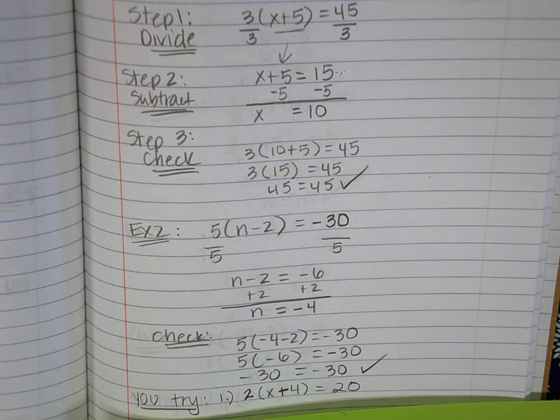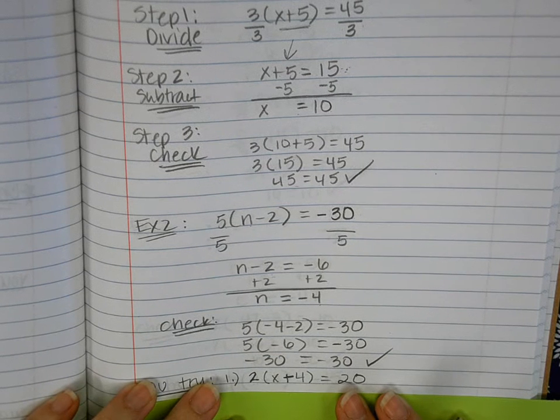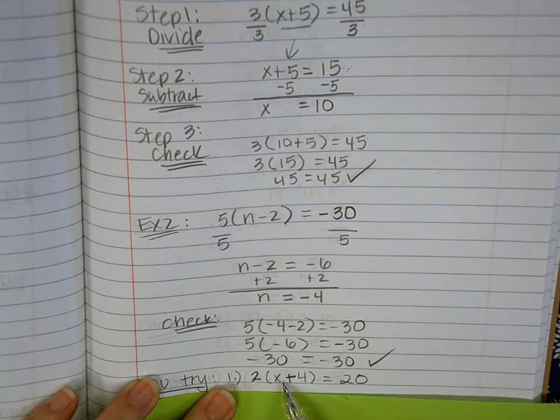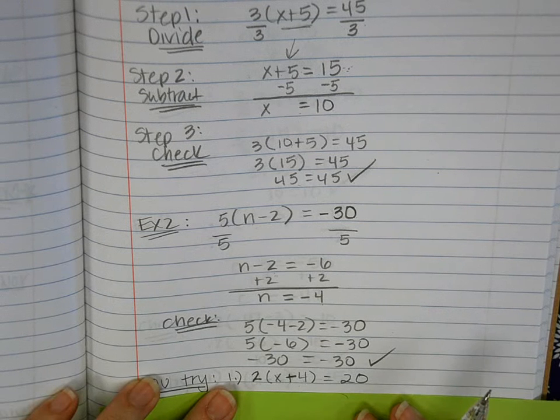Okay, Jimmy, what'd you get? X equals 8? Are you sure? Did you do that in your head or did you write it down? If you did 8 and you plug it back in, you get 12 right here, don't you? Is 2 times 12 20? Uh-oh. Alex, what did you get? X equals 6.